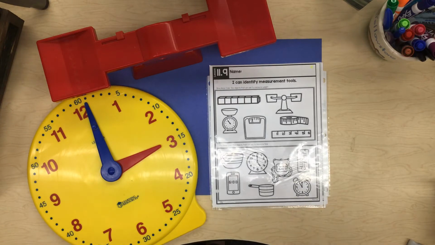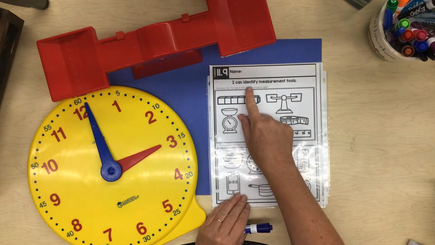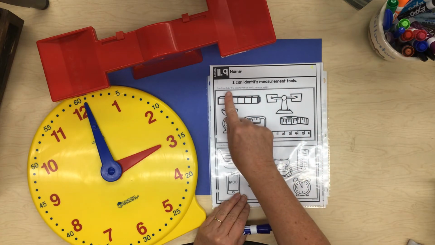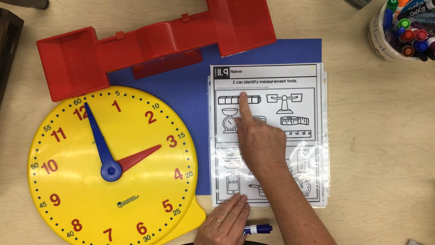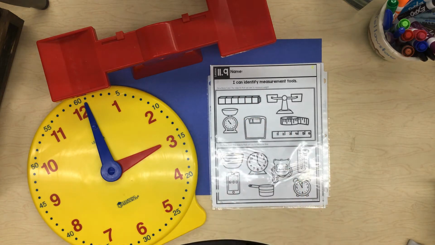Class, this is math lesson 11.9 for pre-K. I can identify measurement tools. Directions: color the objects that we use to measure weight. You know, boys and girls, there's lots of ways to measure things.